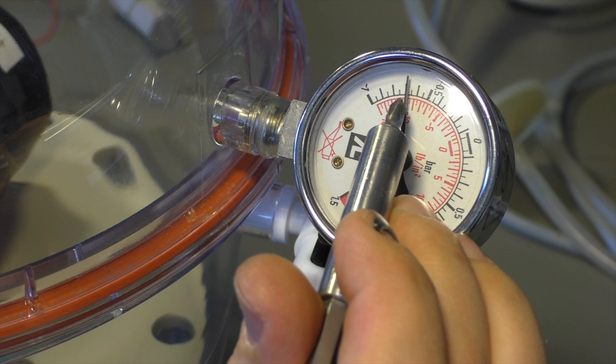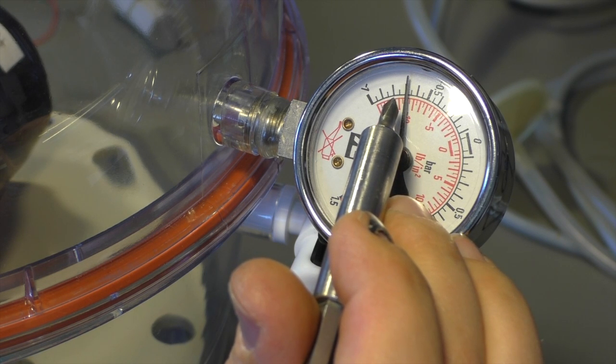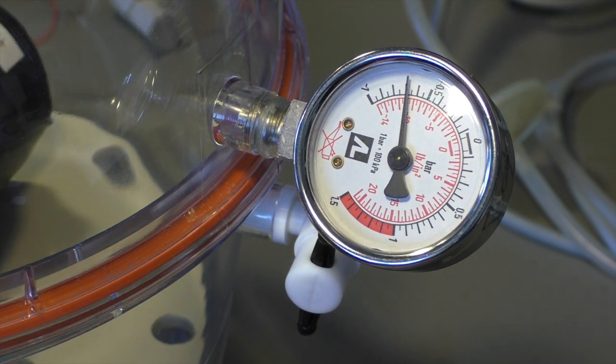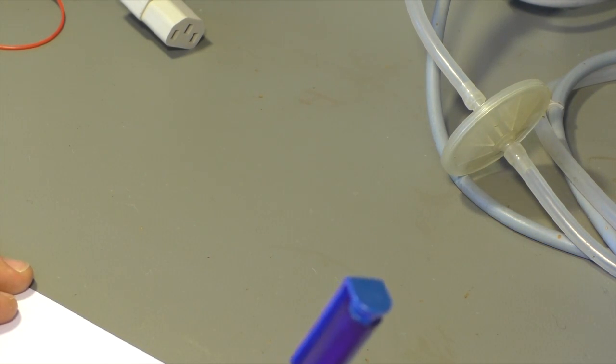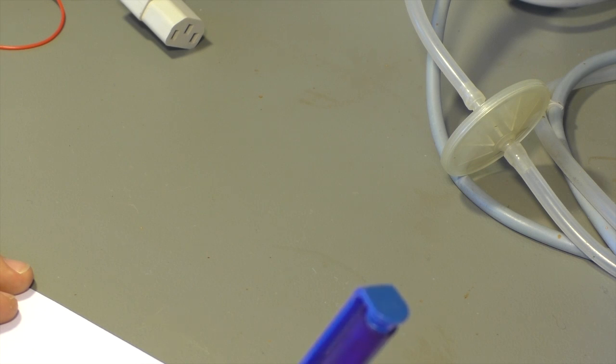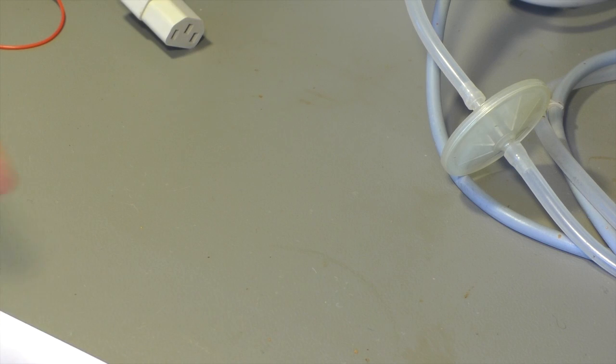But I think 0.6, 0.65, well, 0.68. Let's write that into the sketch. So we have minus 0.68 bar outside.